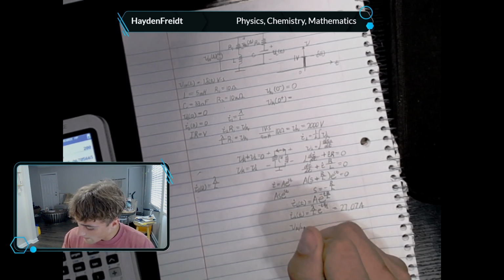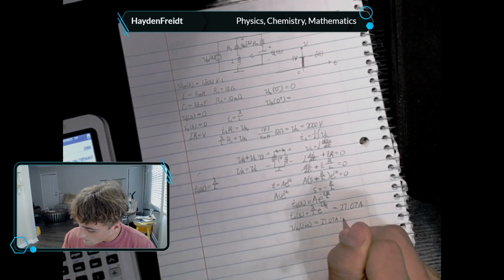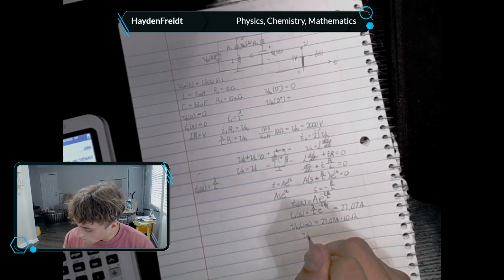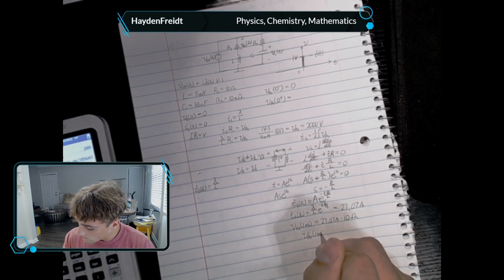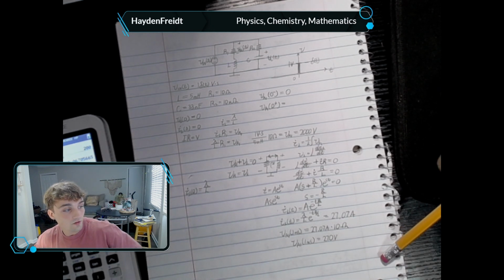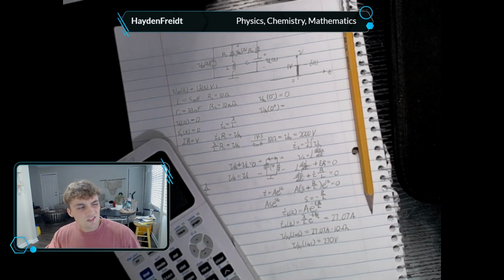R1 at 1 millisecond, 7 amps times 10 ohms. And so this is going to be VR1 at 1 millisecond, 270 volts. And that is correct. What is the value of the capacitor voltage at t equals 0 positive, just a moment after the impulse had occurred?